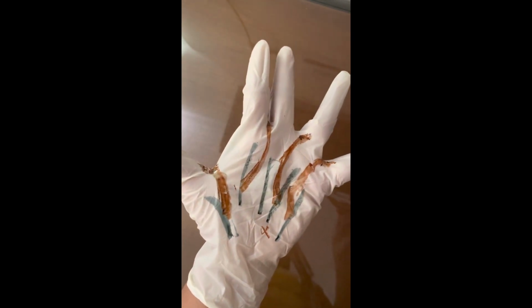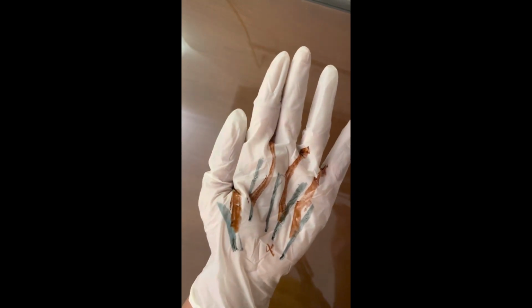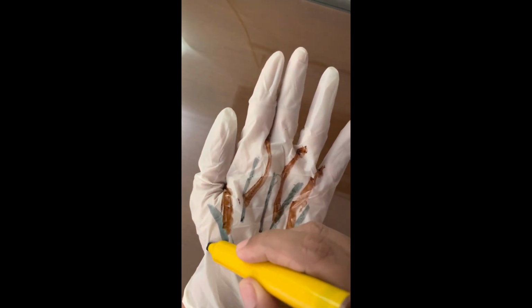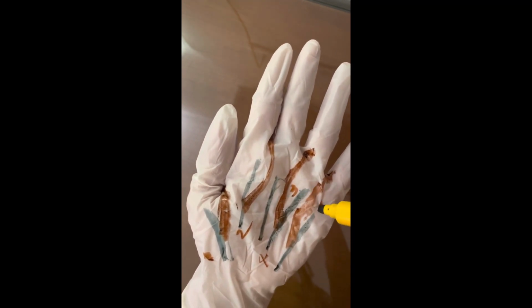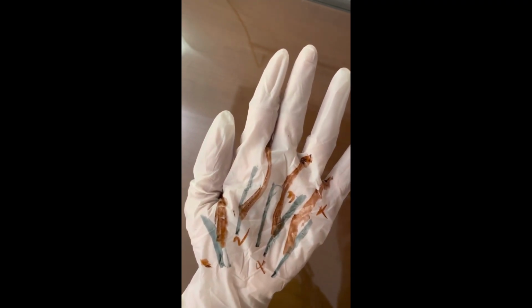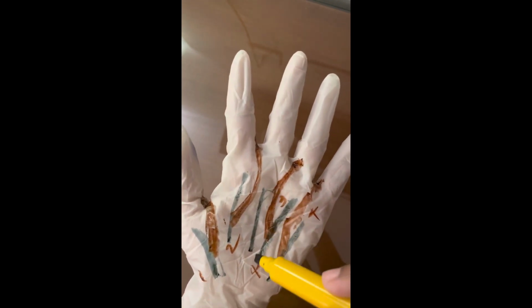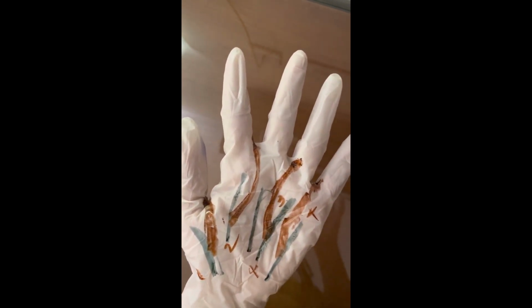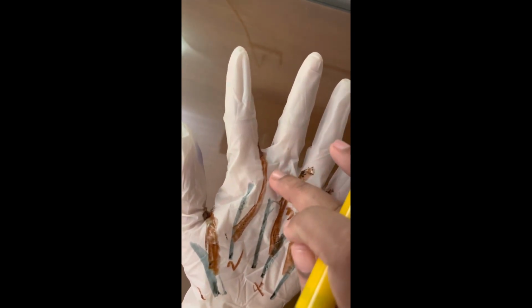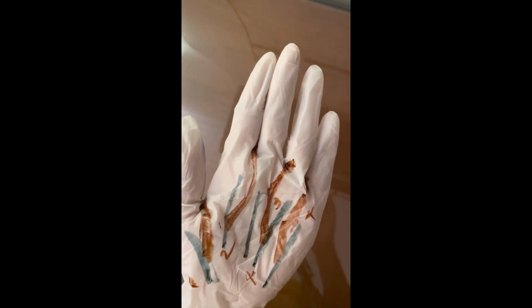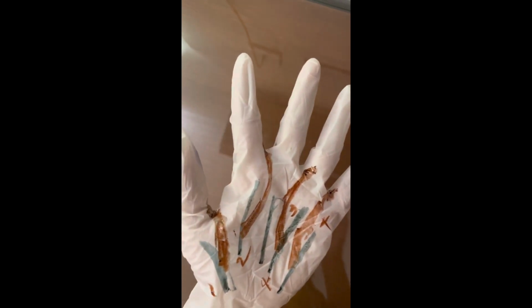So these are our four palmar interossei: the first one, the second one, the third, and the fourth. The middle metacarpal, the third metacarpal, does not have any attachment for the palmar interossei, and the proximal phalanx of the middle finger also does not have any attachment for the palmar interossei.